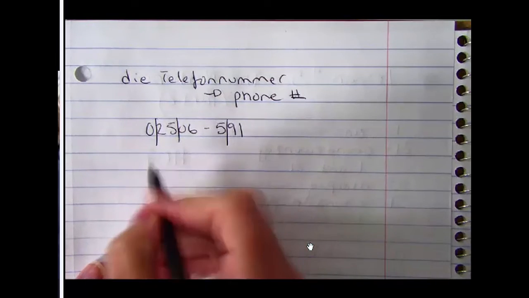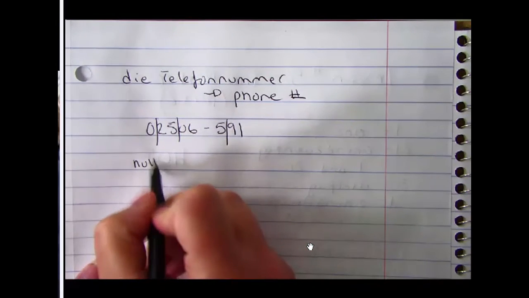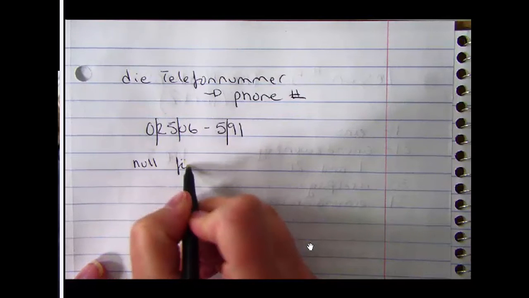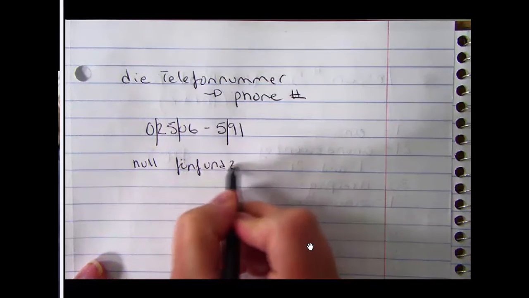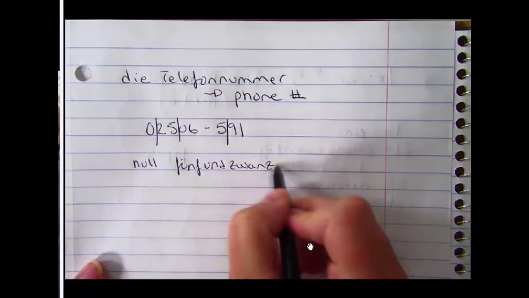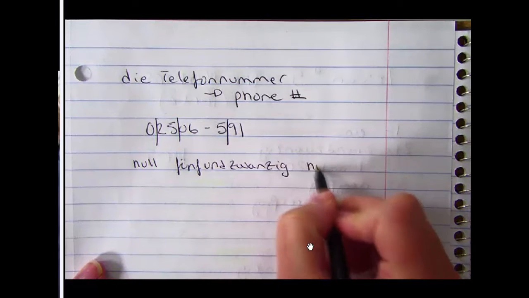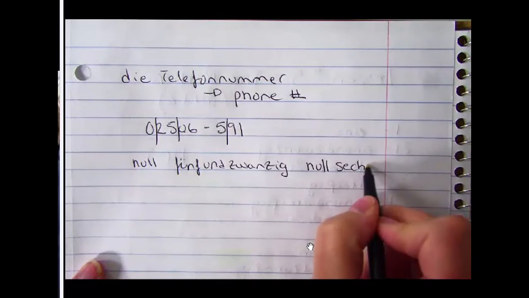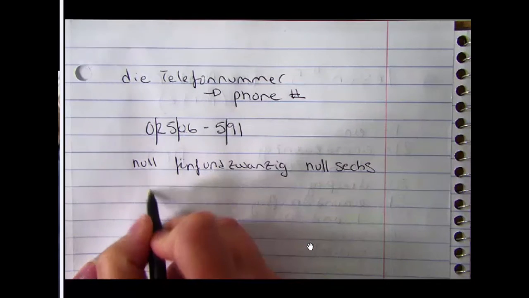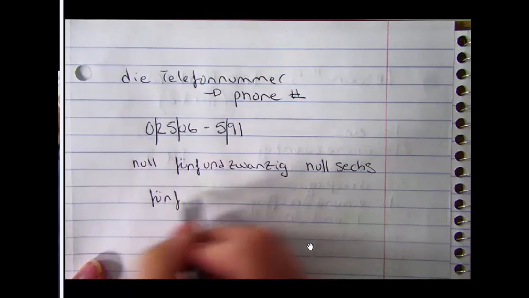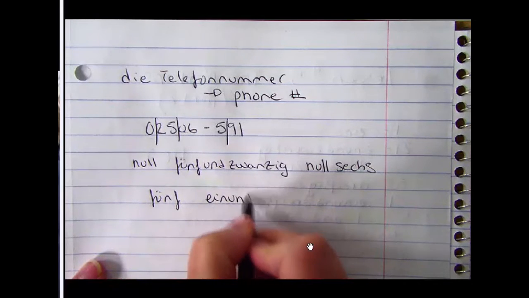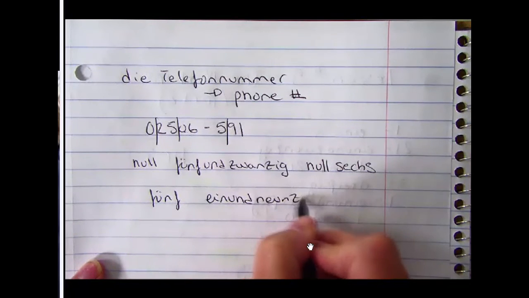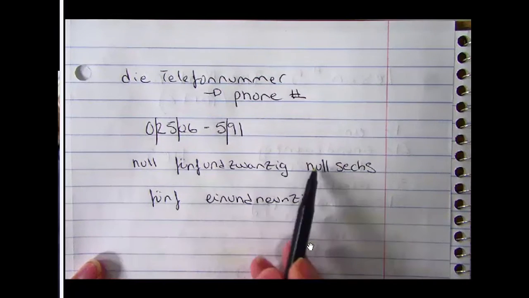So you would say 0, 25, 06, because we cannot just ignore that that number is there, 5, 91. So that is the entirety of that phone number.